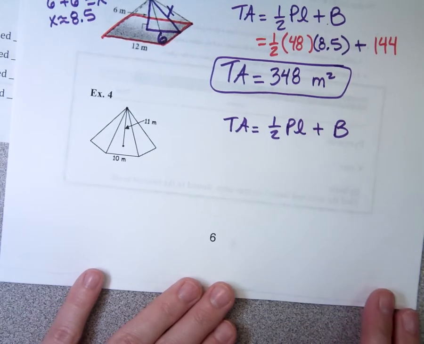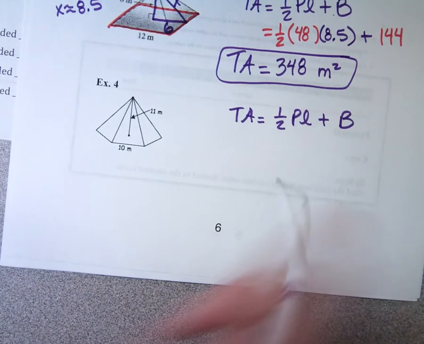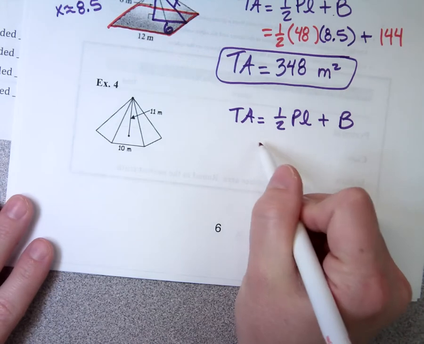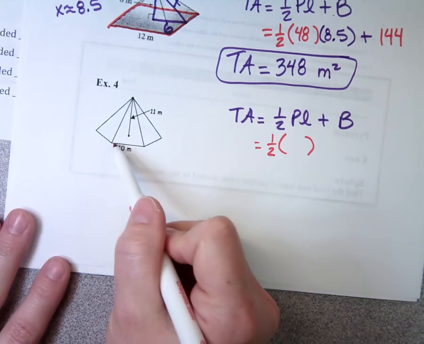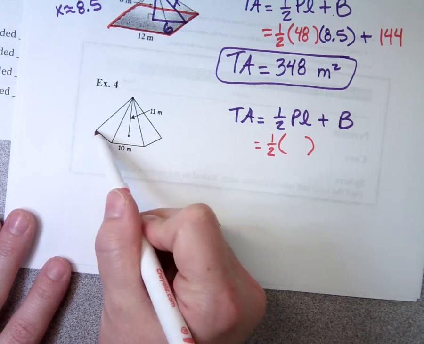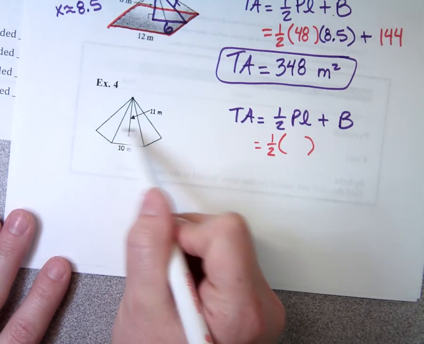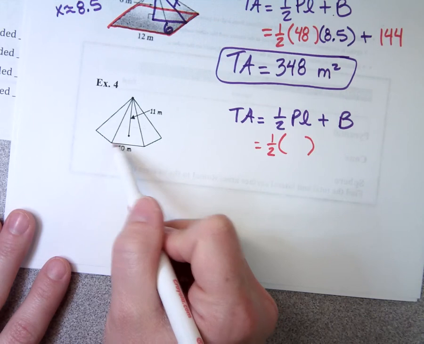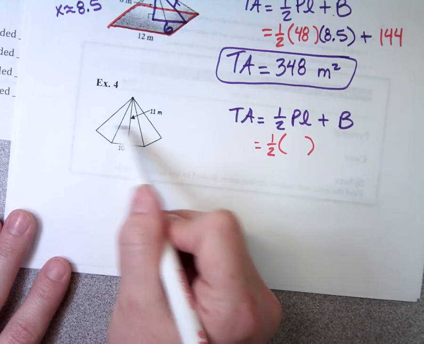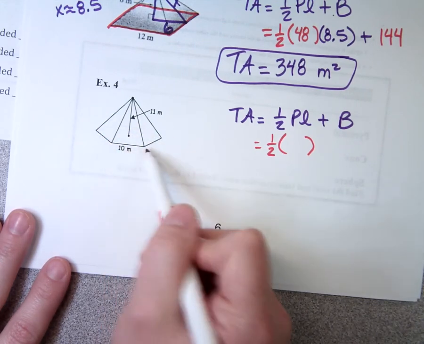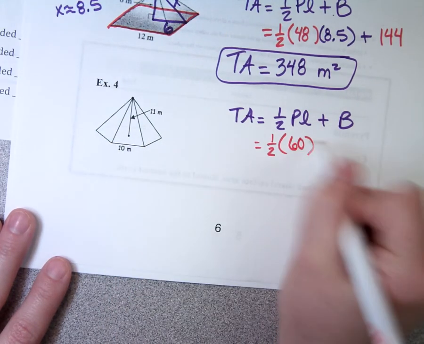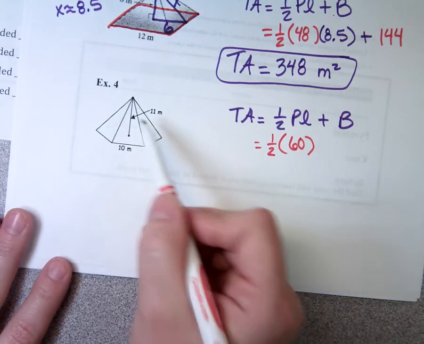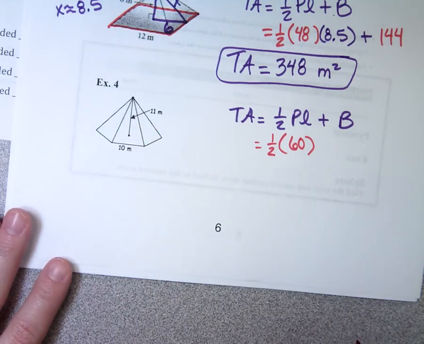This one is just a little bit more of a nuisance. So let's start with what we do know. Capital P, perimeter of the base. And what do you think? 60. 10 plus 10 plus 10 plus 10 plus 10 plus 10. So like I said, if it doesn't say otherwise, we're going to assume that the base is regular, so all sides are the same length and all angles are the same measure. So that would be 60. Everybody okay with that? Okay, is that 11, the slant height?